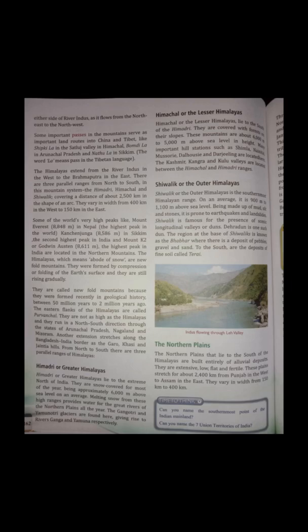The Ganga basin covers a major portion of the northern plain. The Ganga originates from Gangotri Glacier in the Himalayas. And another important river is the Ganga. Ganga is the largest river of India and it originates from the Gangotri Glacier.